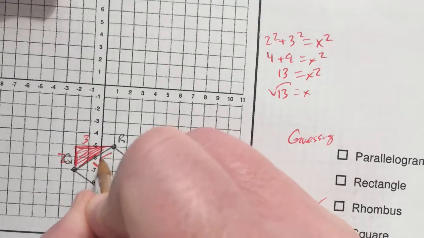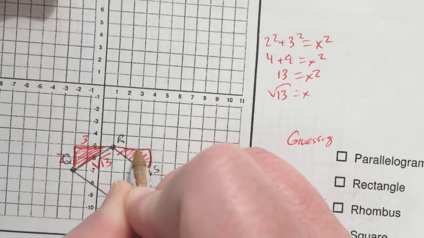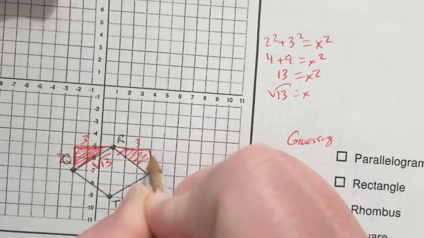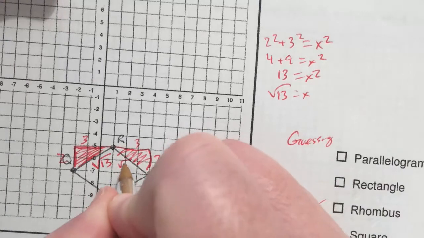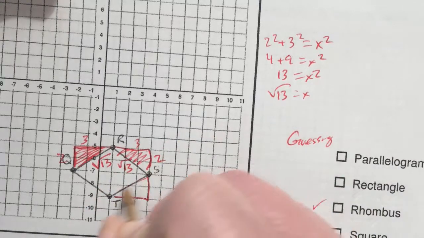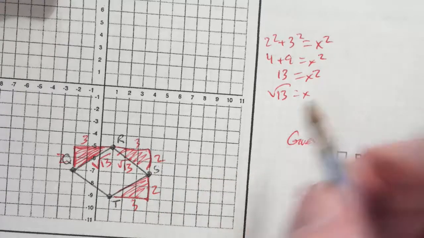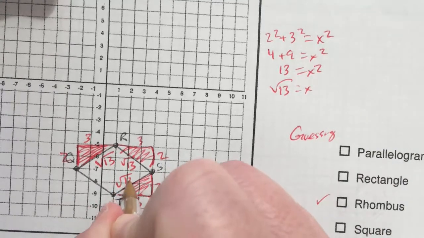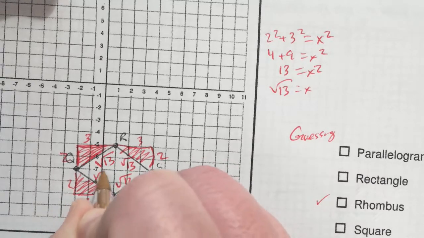All right, this one, 1, 2, 3, 1, 2. Didn't we do a 3 by 2 a minute ago? Yeah, we did. That's the square root of 13. This right here, 1, 2, 1, 2, 3, that's another 2 by 3. That's the square root of 13. And this right here is another 2 by 3. That's the square root of 13.